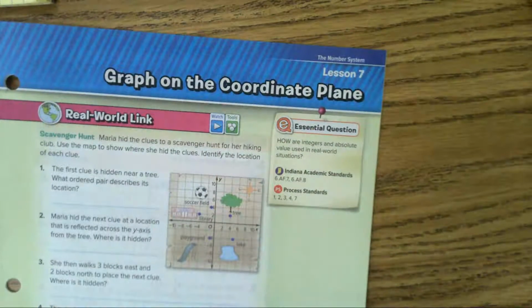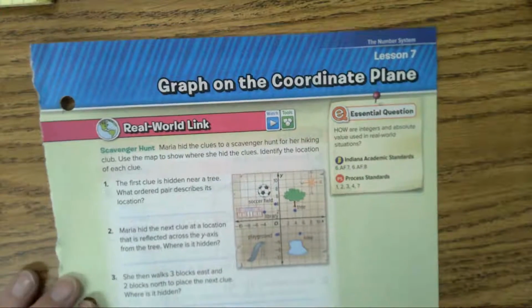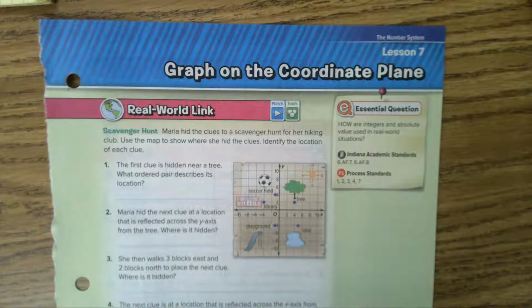And it's lesson 7. So open your books up to lesson 7, page 403. Graph on the coordinate plane. And our quiz, kids, will be tomorrow. It's going to have graphing, absolute value, those types of things. It's not a test, it's just a quiz tomorrow. All right. Page 403. And we have another video that we're going to watch that goes along with our book on this one.